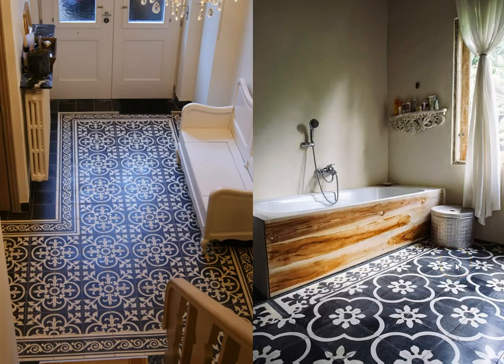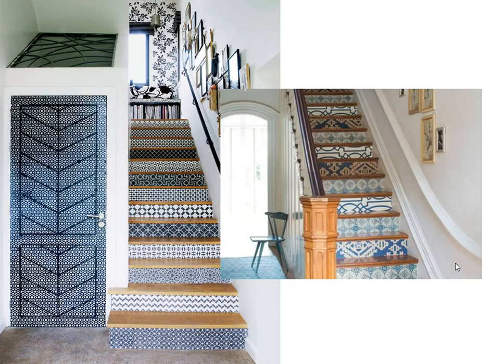This is turning out to be quite a long video, but we're almost there. Just another thing that I really wanted to show you is just this unusual detail of using tiles on the upright section of stairs. I think it's really effective, and it's just a great way to add, again, that interest and personal individuality and character.